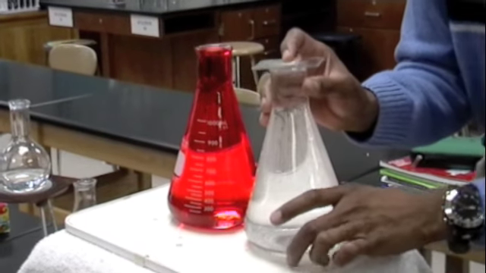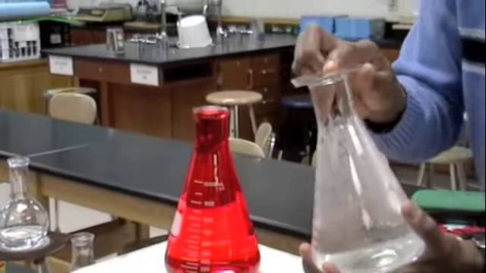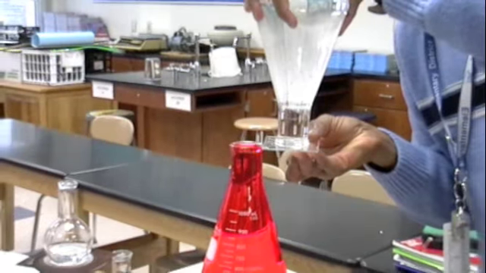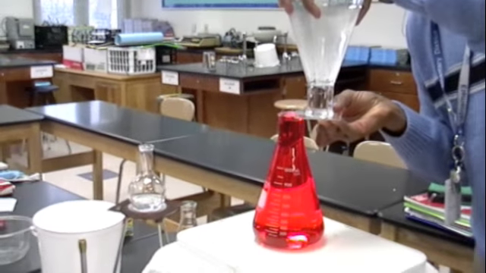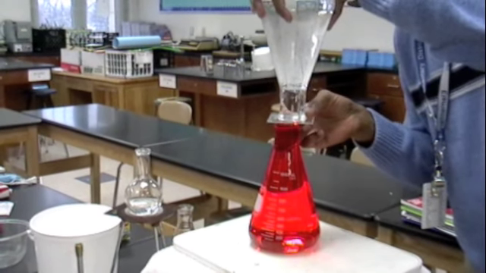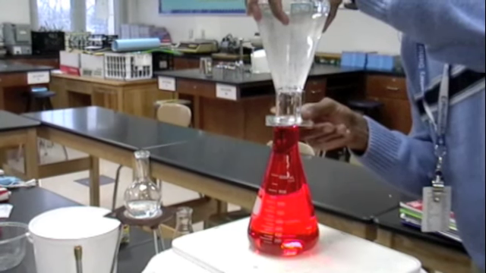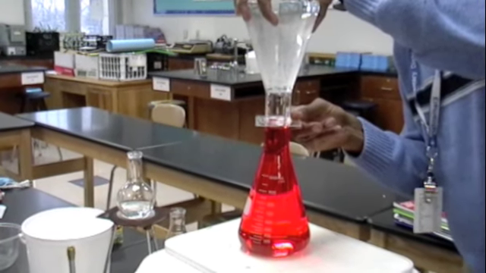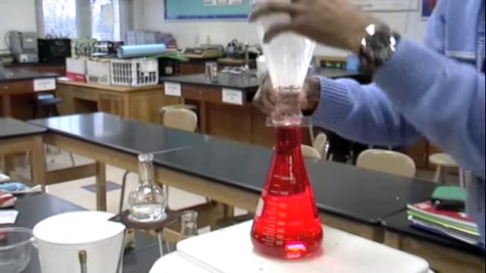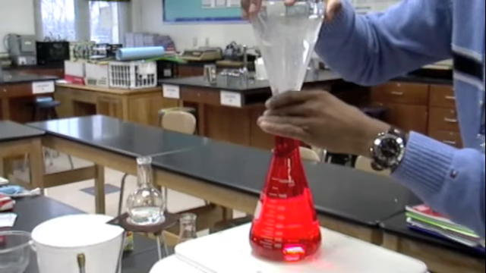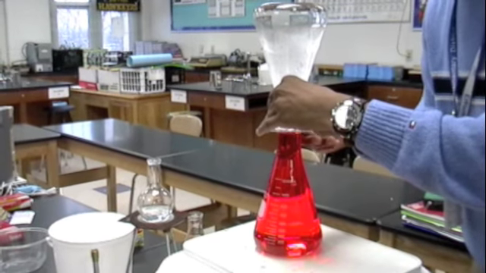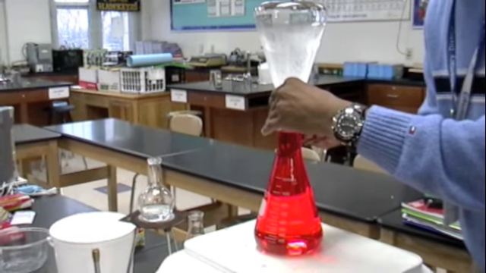Okay, so carefully I'm going to take the cold water flask and invert it and place it on top of the hot water. All right, I'm going to remove the glass plate and let's observe what happens.